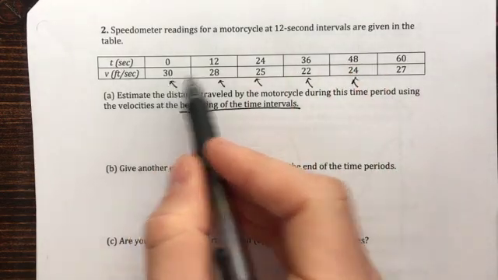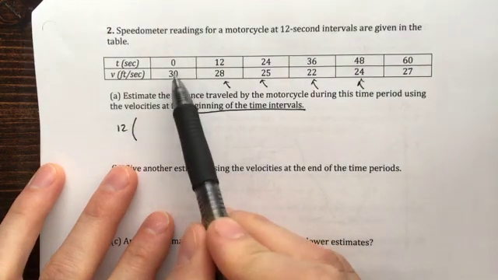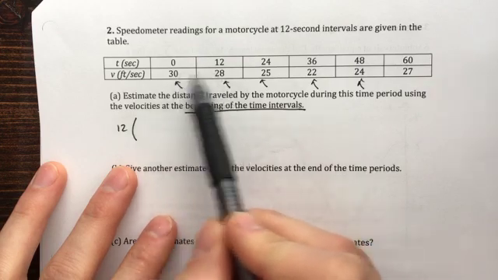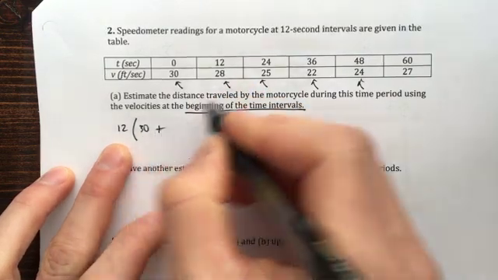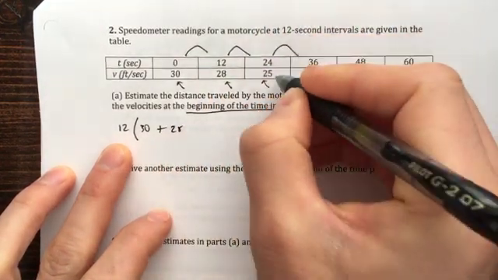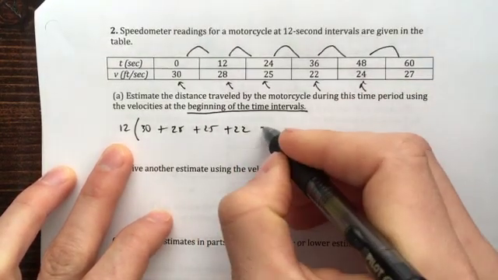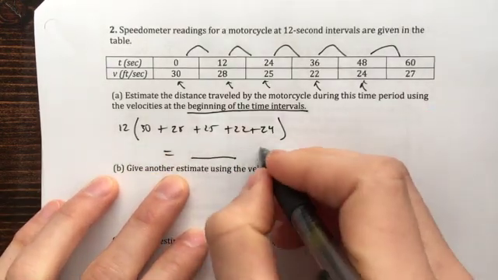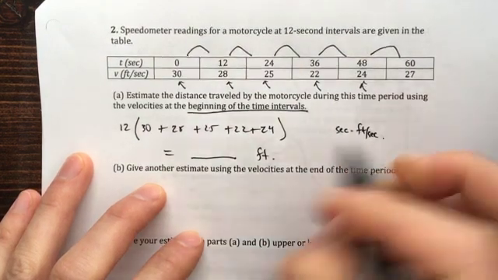So basically we're going to multiply 12, which is the time that we were at each one of these velocities. We weren't actually at 30 feet per second the entire time, but we're using that as an estimation for the velocity for the first 12 seconds. So we'll do 12 times 30, then 12 times 28, then 12 times 25, then 12 times 22, and then 12 times 24. And we'll get some number in feet, because we're multiplying seconds by feet per second.